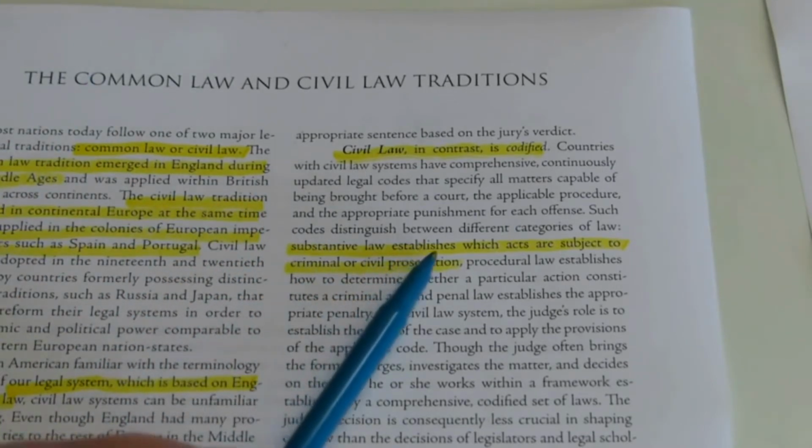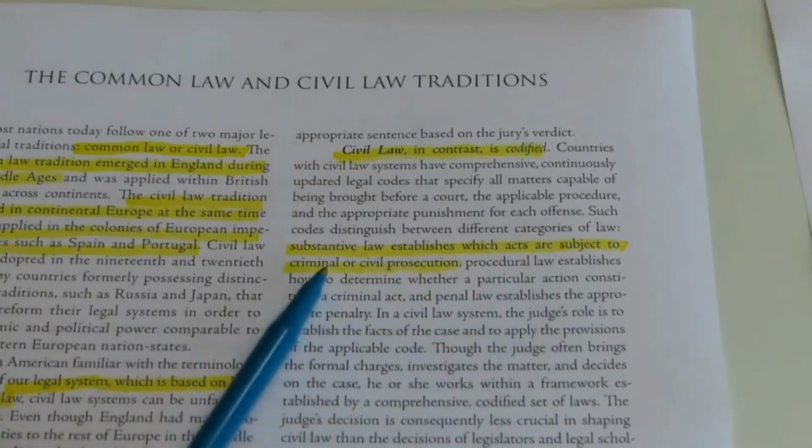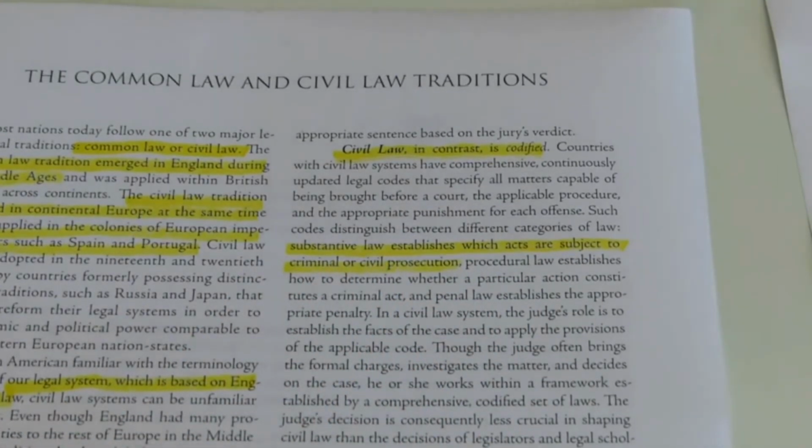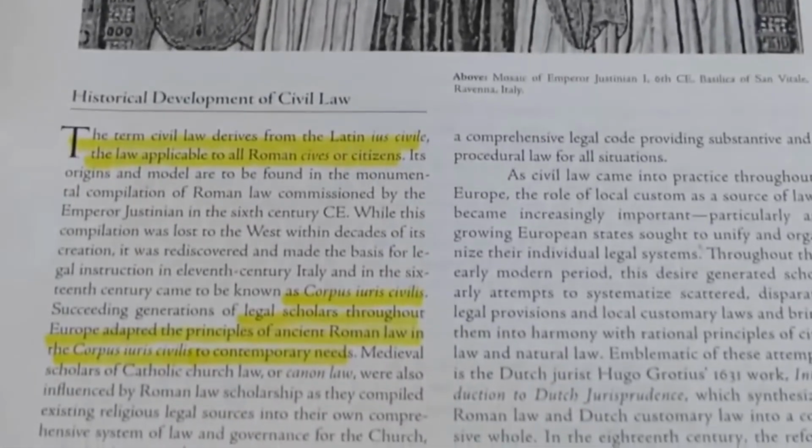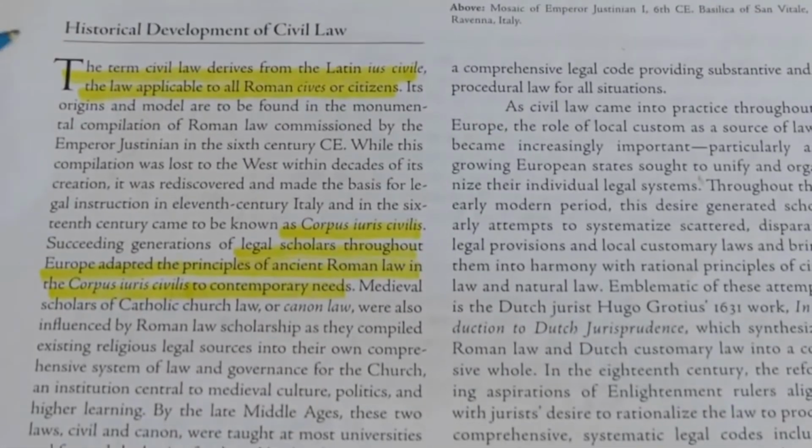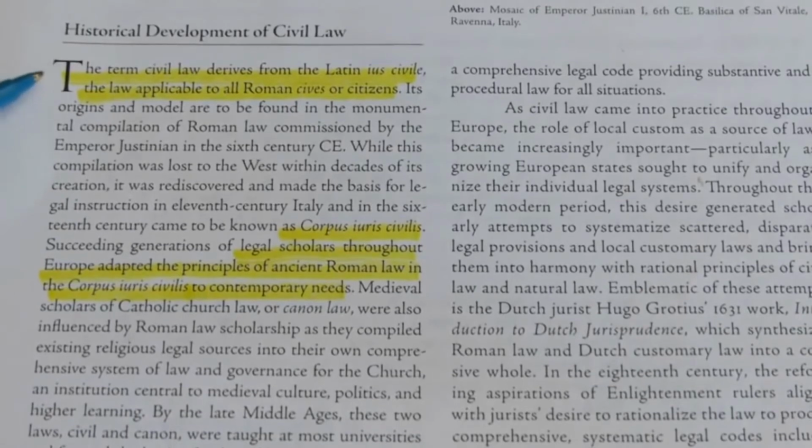Substantive law establishes which acts are subject to criminal and civil prosecution. Substantive law is written law. Same article. Historical development of civil law. The term civil law derives from the Latin ius civile, the law applicable to all Roman cives, or citizens. Okay, so it applies to citizens.